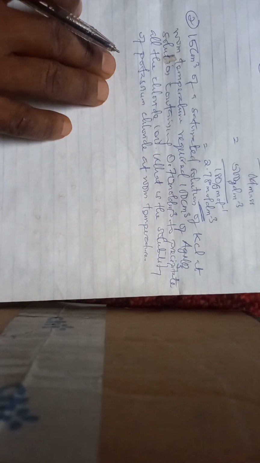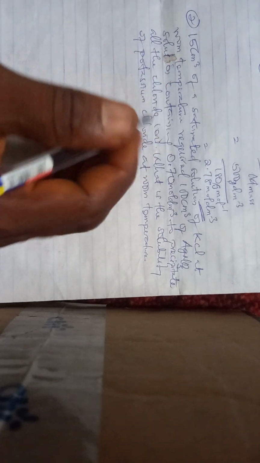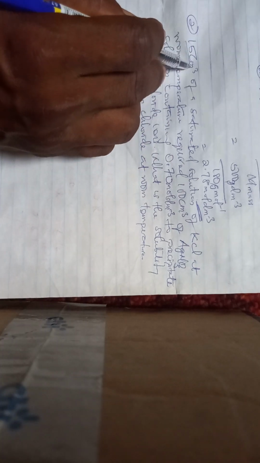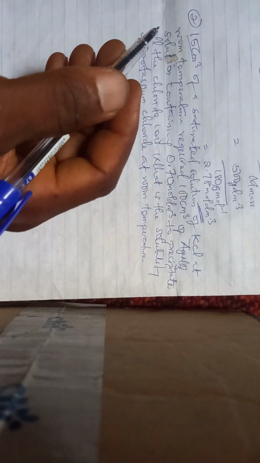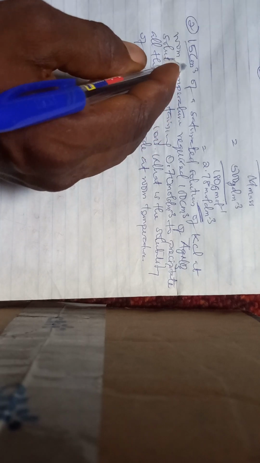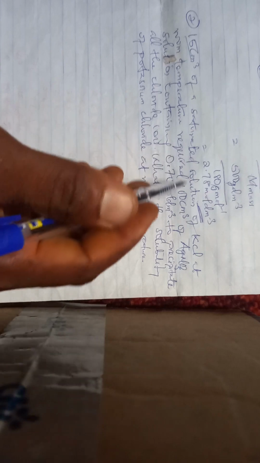Don't mind the question, just tackle the question. Don't mind the longness of the statement. But I want us to digest the question before we go. 15 cm cube of potassium chloride. They did not tell us how they prepared it. They did not tell us the amount in 15 cm cube, neither did they tell us the amount that is in 1000 of it.